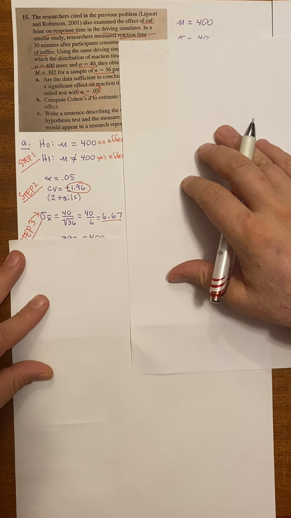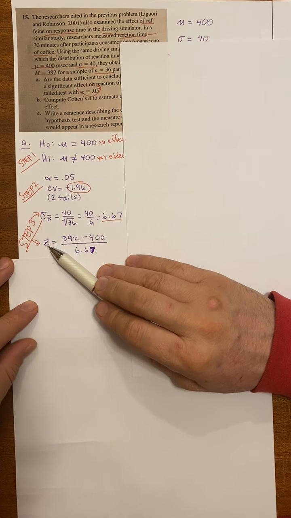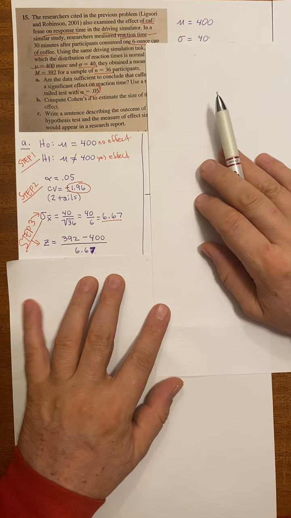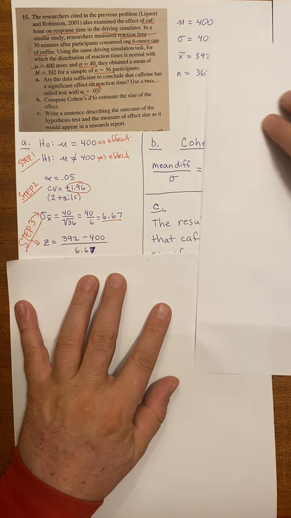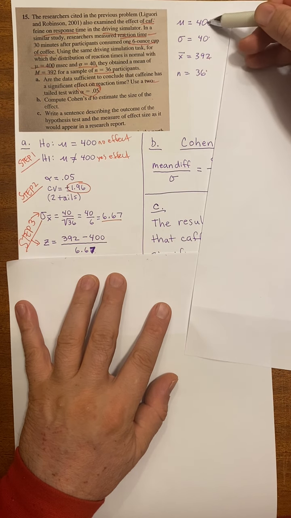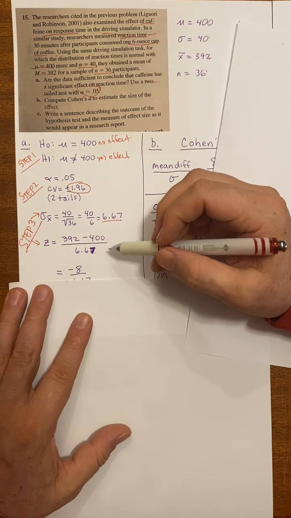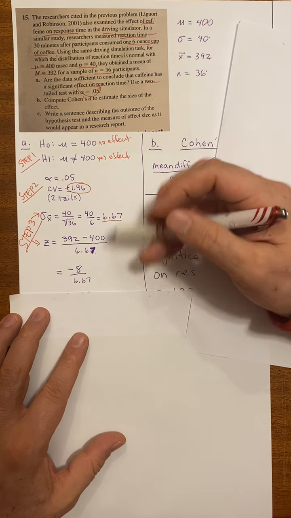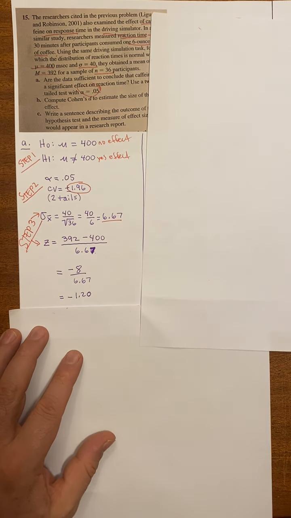We take that standard error and use it as the denominator in our Z equation. Remember, Z is the sample mean minus the population mean, over that 6.67. That reduces to negative 8 over 6.67, which reduces to negative 1.20.